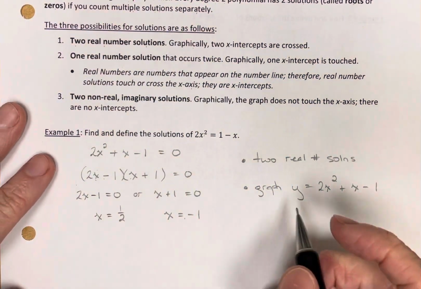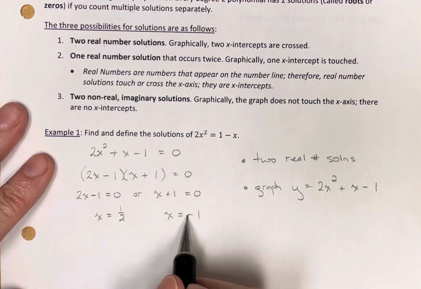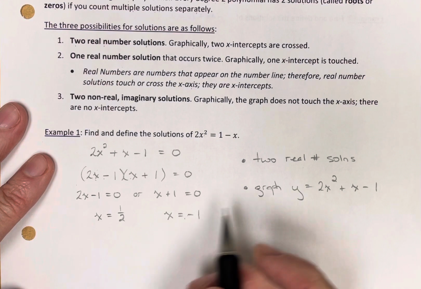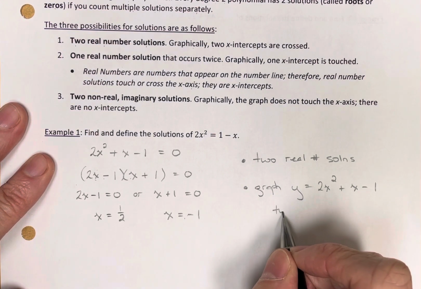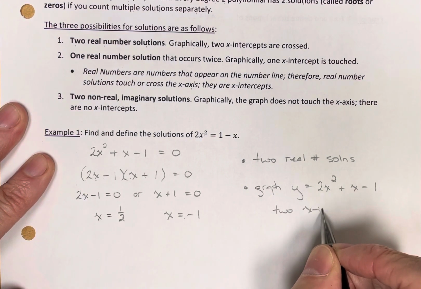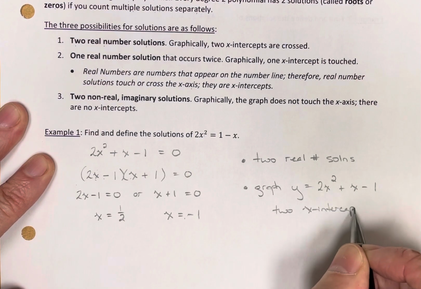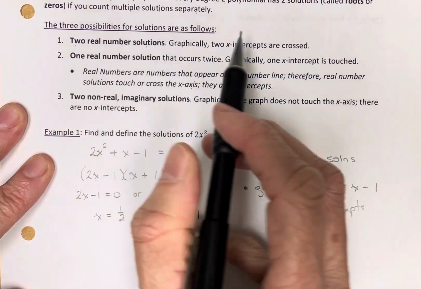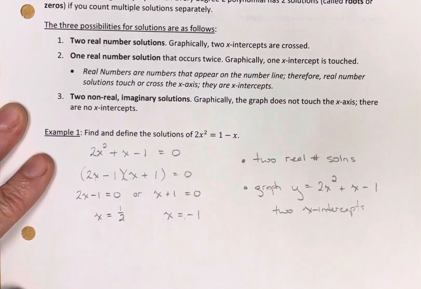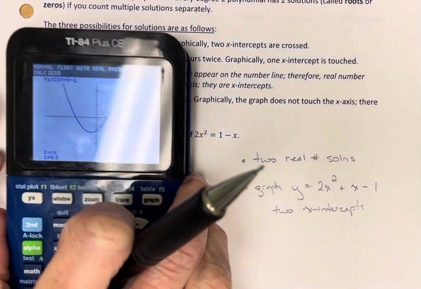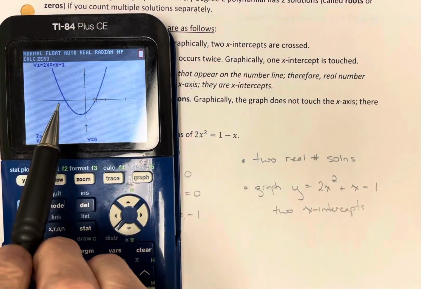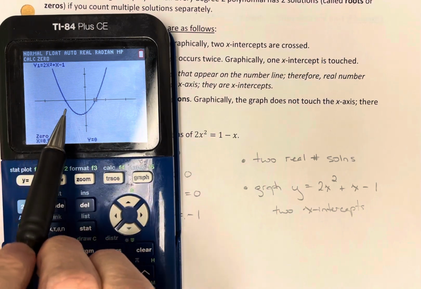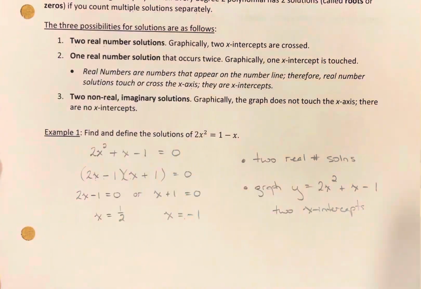Okay, so I graphed it. And indeed, I have two real number solutions. I have two x-intercepts. And as we know from our real number solutions, the x-intercepts are crossed. If you look here, both these x-intercepts, the graph crosses at those values.